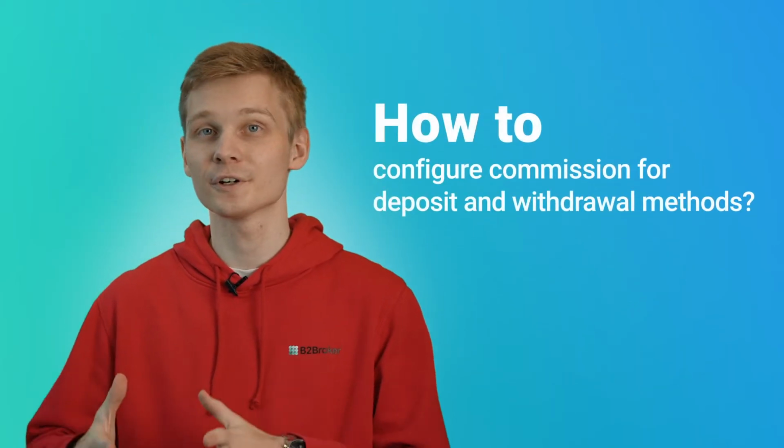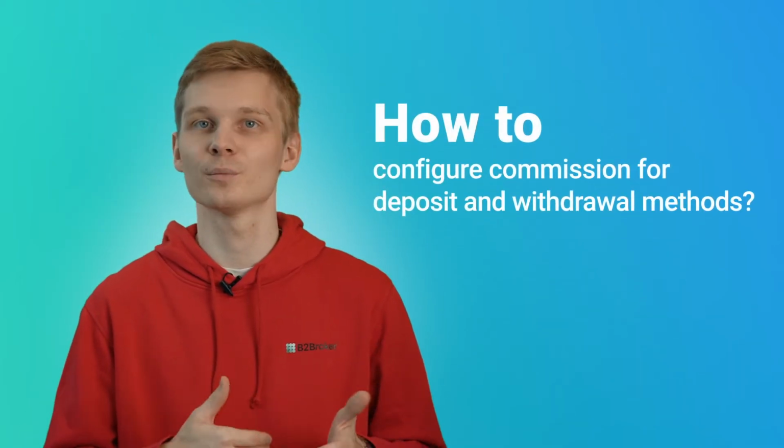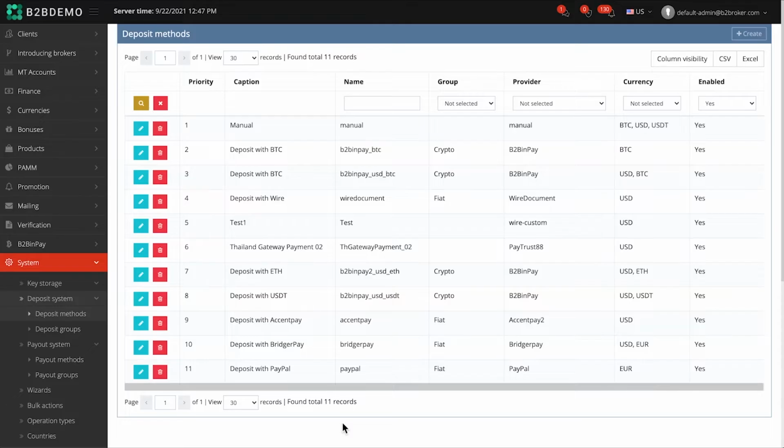Hello, my name is Ivan, and today I'll be explaining how you can configure a commission for your deposit and withdrawal methods on the B2Core system. Right now I'm going to show you how to add commission for deposit or withdrawal methods.